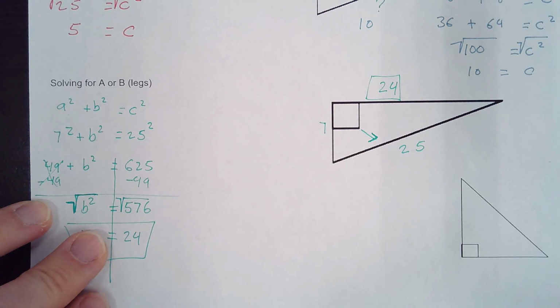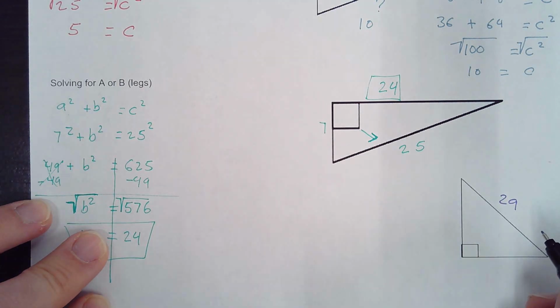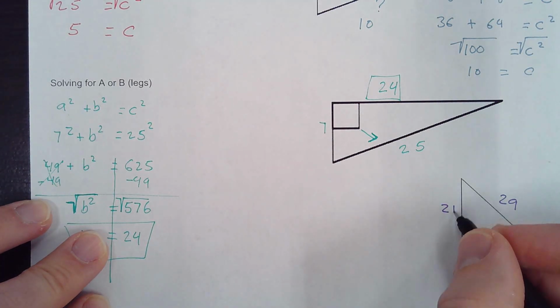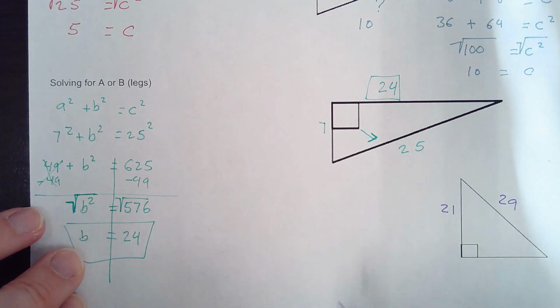Let's do this as 29 and 21. All right, so we'll set this up again. Remember, start with a squared plus b squared equals c squared.